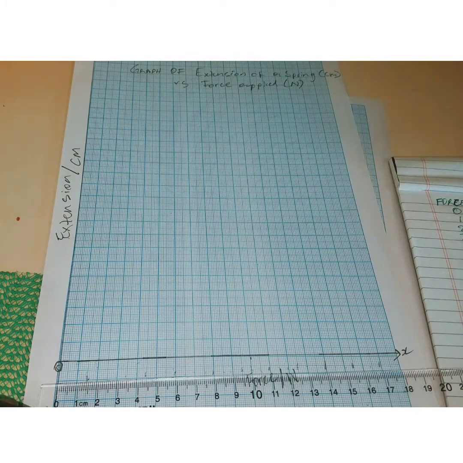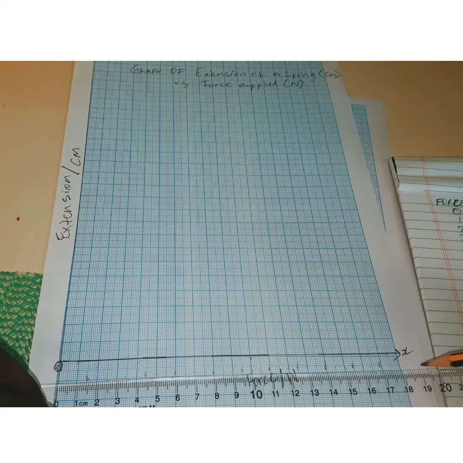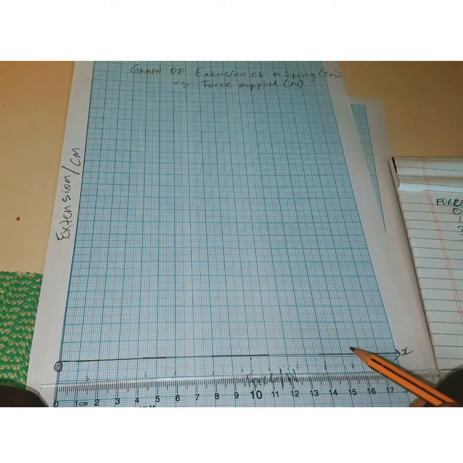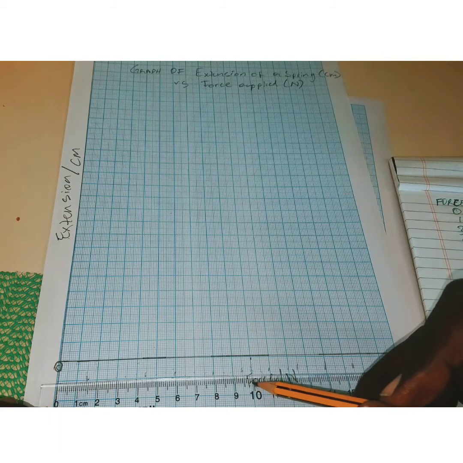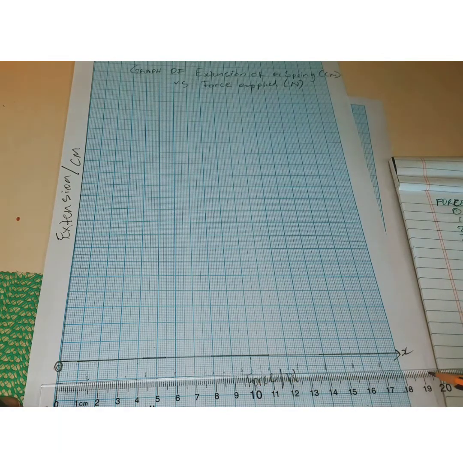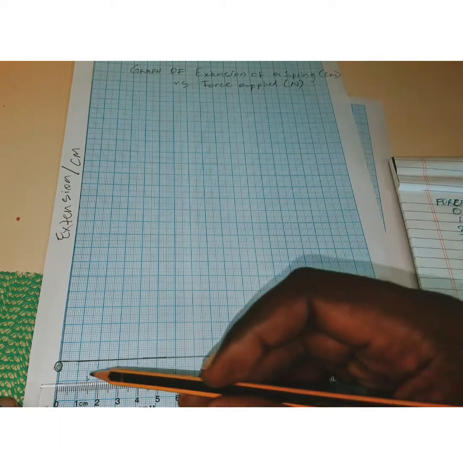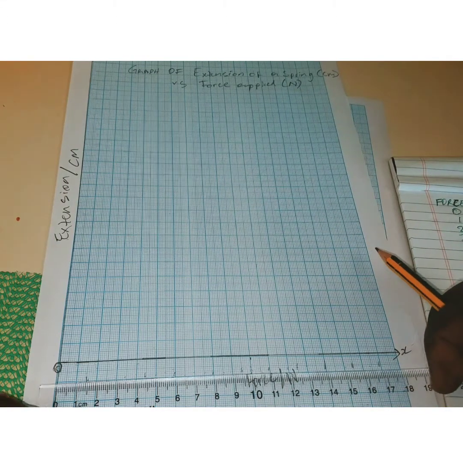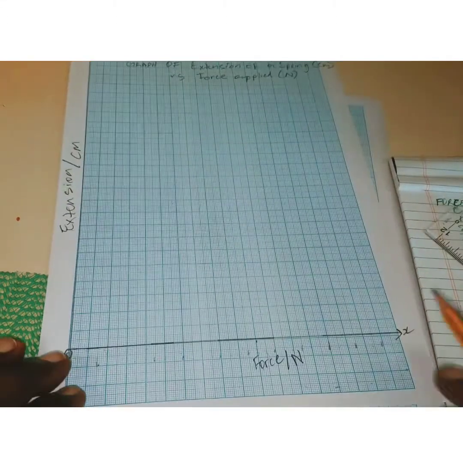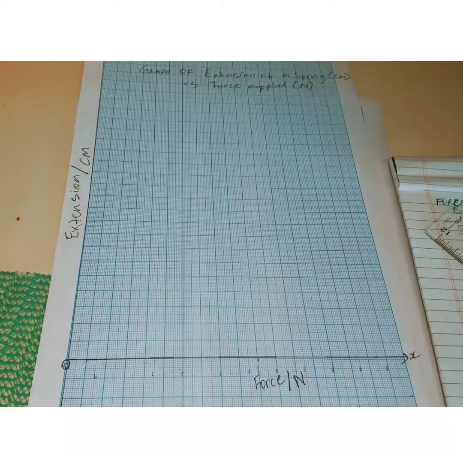There you go. So you realize now that using 1.5 centimeters for the size of each step on the axis, we get to 10 way over here. Remember, when we went up by 1 centimeter, 10 was right here. When we went up by 2 centimeters, 10 wasn't even on the scale. When we go by 1.5 now, it's even better. It's perfect. So we are going to go up by 1.5 centimeters for 1 Newton.